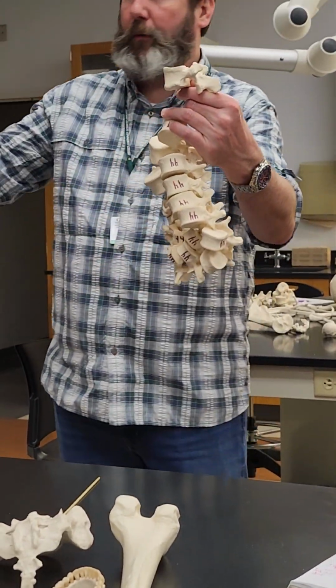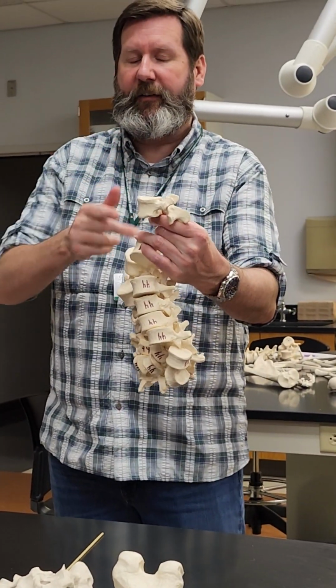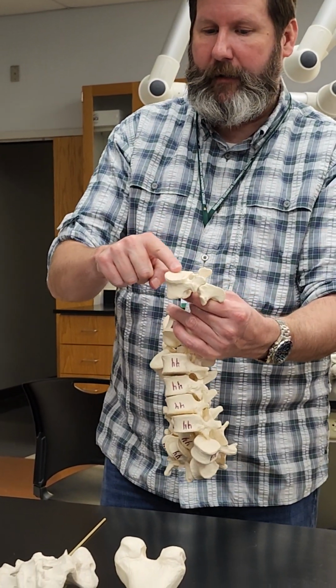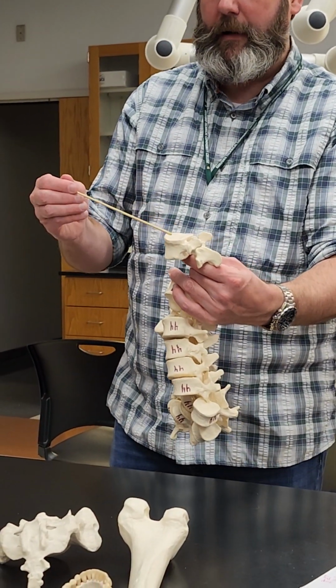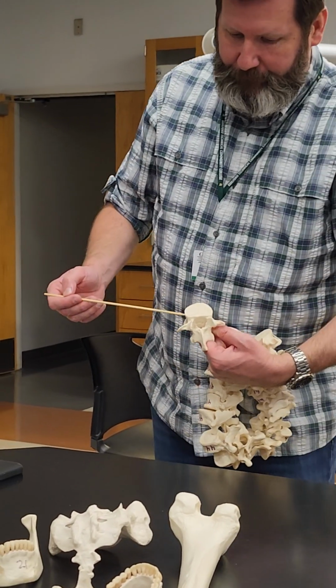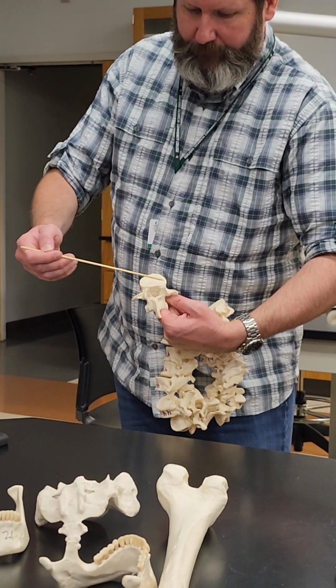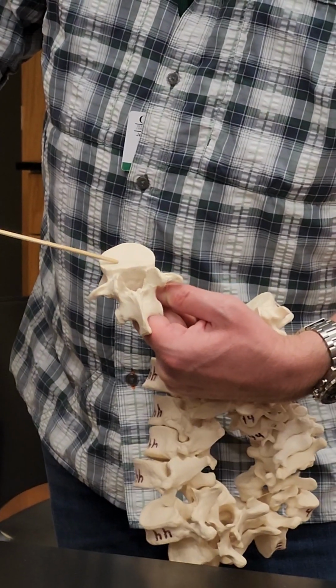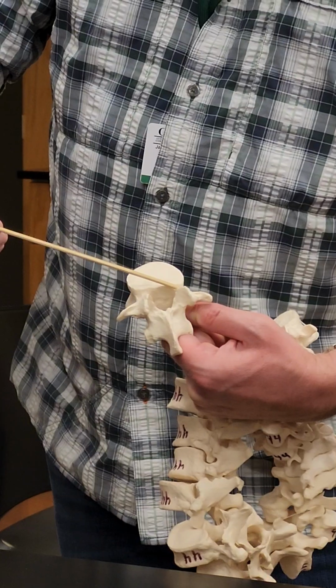If somebody's walking up to you and they're looking at your chest, this is what they're going to see right here. This part is called the body. Extending downward off the body, here and here, are the pedicles. So here's the body, and here are the pedicles.